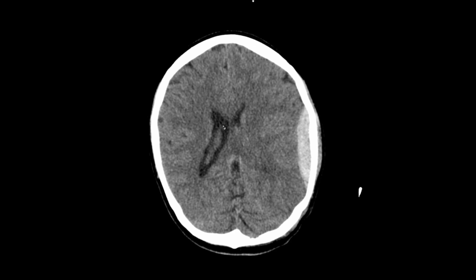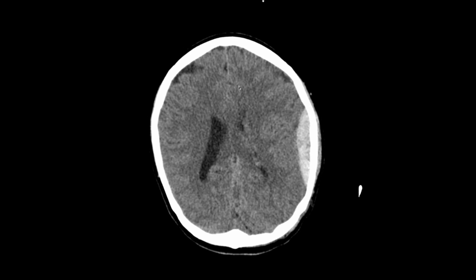The other thing to notice is that the ventricles are very asymmetrical. Here we have a normal looking right lateral ventricle. The left ventricle is squashed. The sulci are also worth looking at.